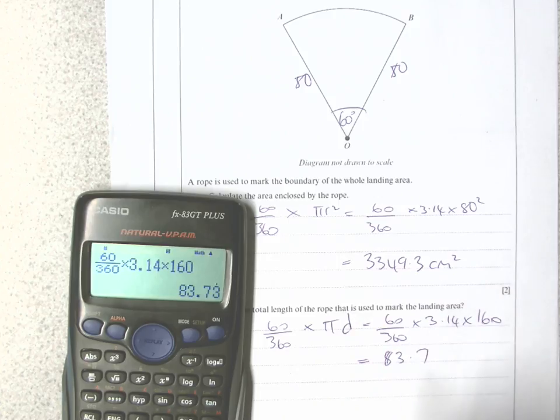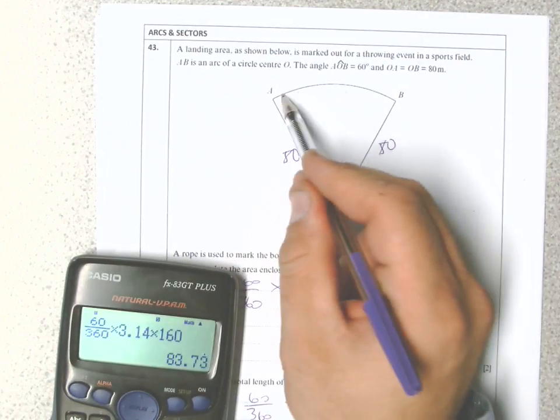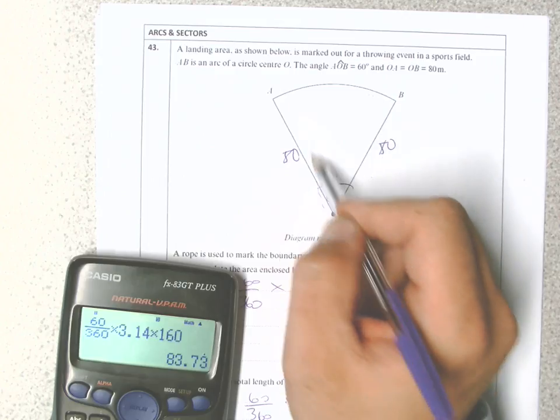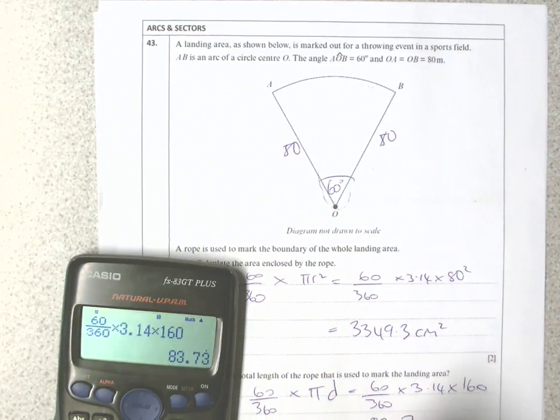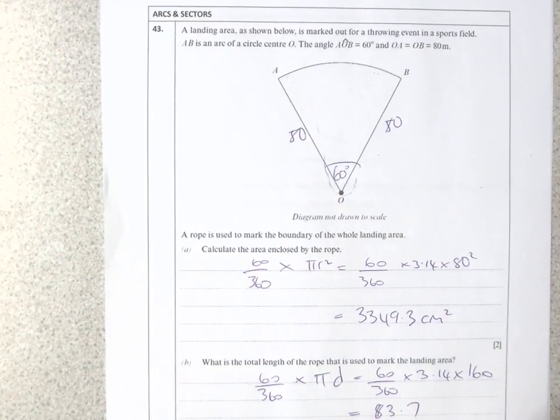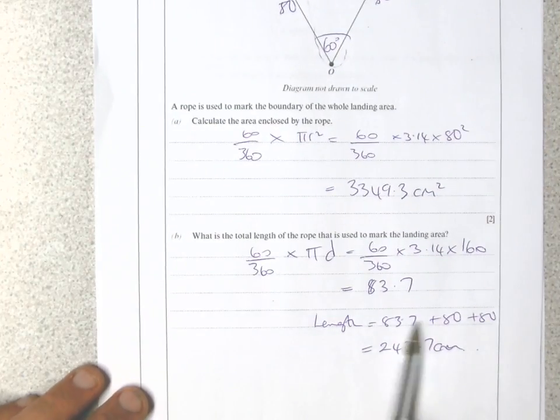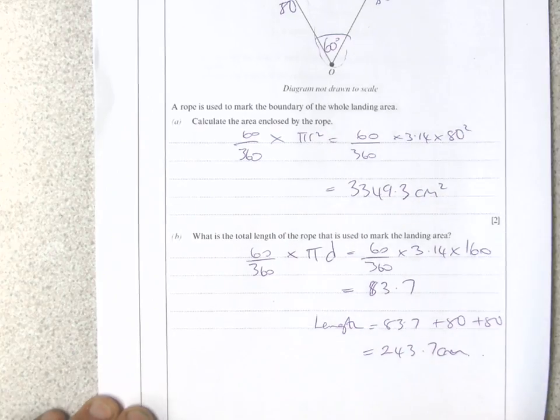83.7. Don't forget, even though we just want this arc here, we just worked it out, we also need this as well because the rope goes around the whole thing. So don't forget to add on 80s. Okay. Meters, of course. Okay, so we added on the two lengths there.